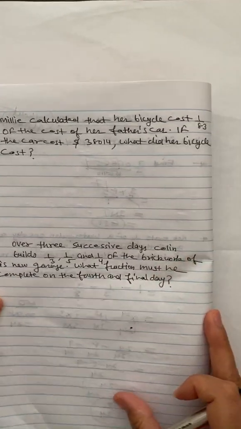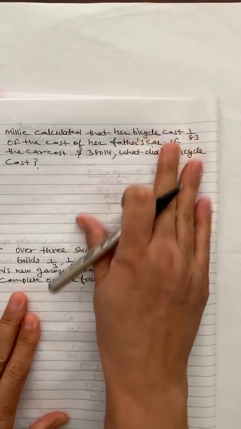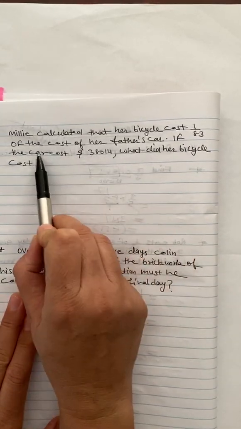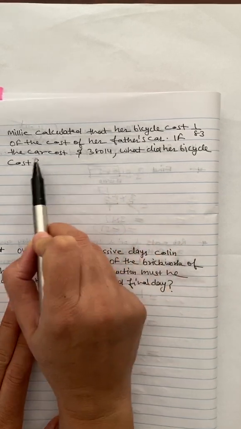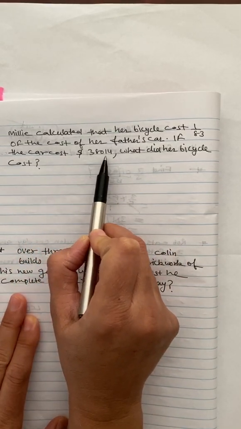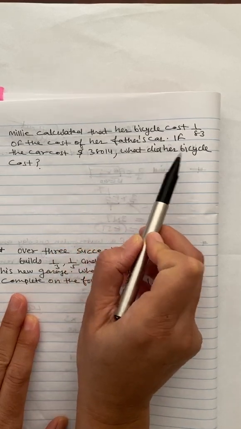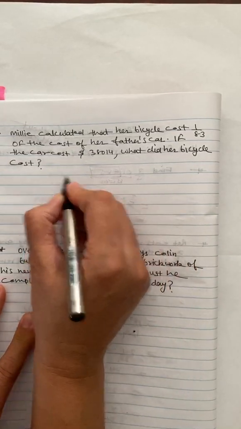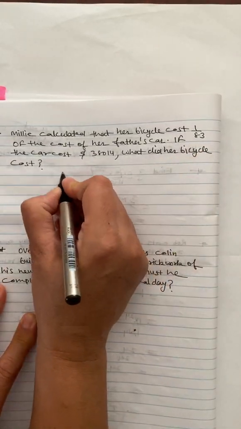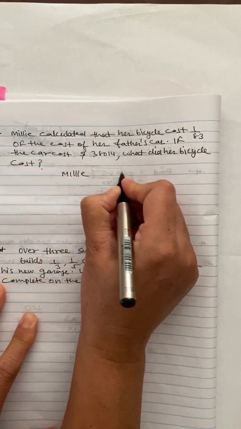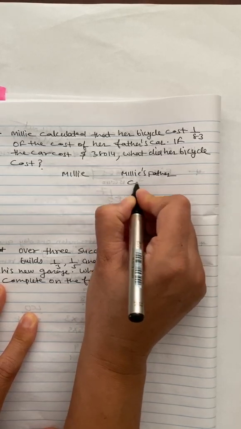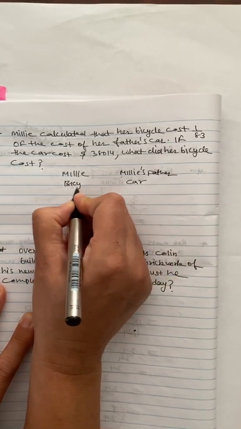Okay. The next one is, Millie calculated that her bicycle cost 1/83rd of the cost of her father's car, and if the car cost $38,014, what did her bicycle cost? So we need to find the cost of her bicycle. So here I'm going to just set this up. First of all, we have Millie here, and then Millie's father. So Millie's father's car and Millie's bicycle.